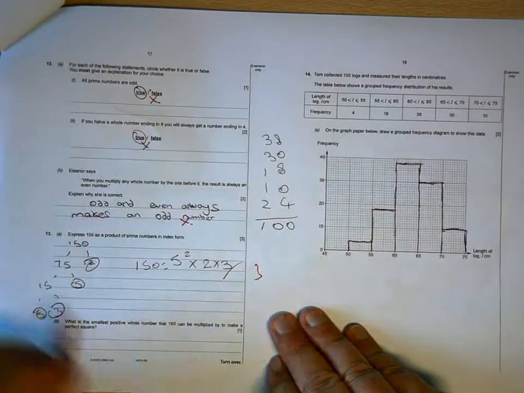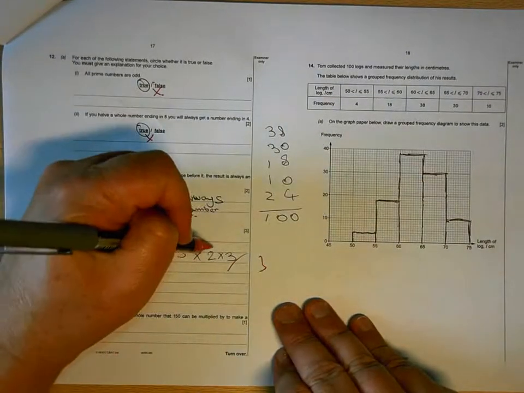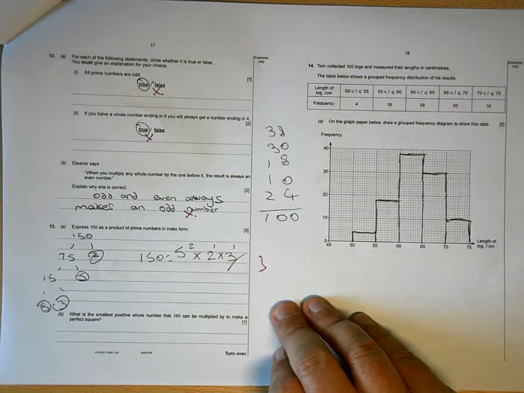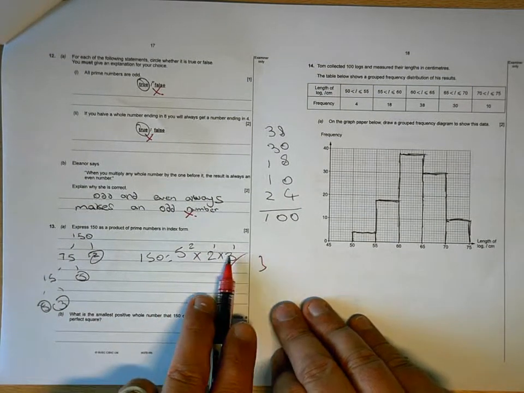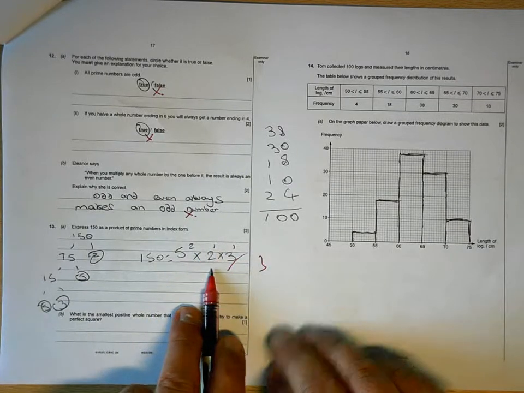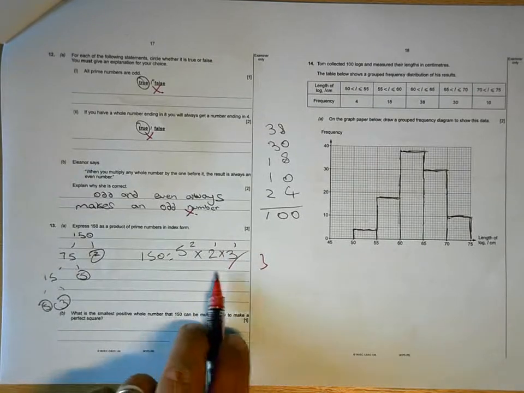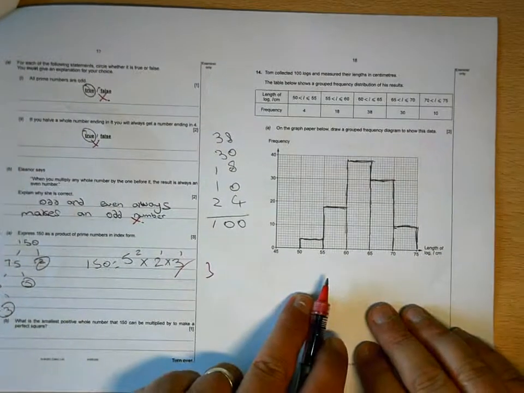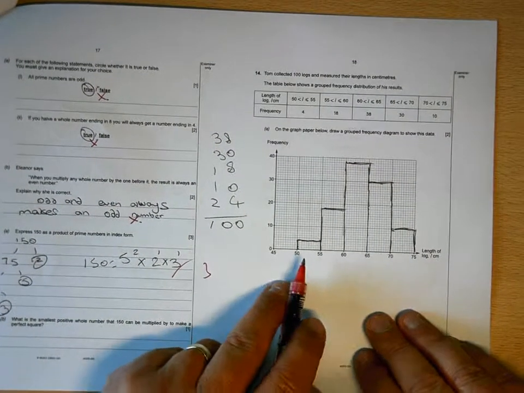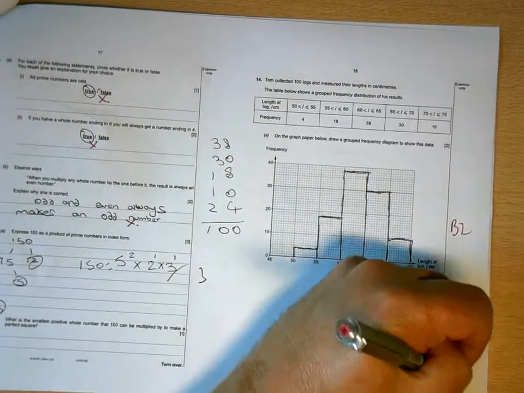That's right. This was something that we did practice. Basically what we've got there are to the powers of 1. So that's not a square number because all the powers aren't even. To make all the powers even, I'd have to multiply by 2 to make it 2 squared, and 3 to make it 3 squared, and 2 times 3 is 6. When you do this in an exam, please use a ruler, please use a pencil. You would lose a mark for that.